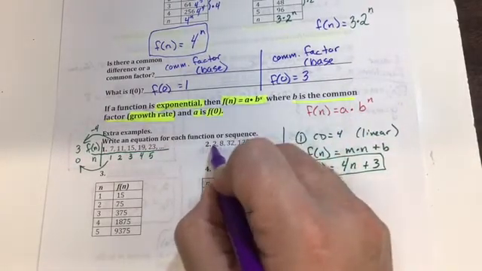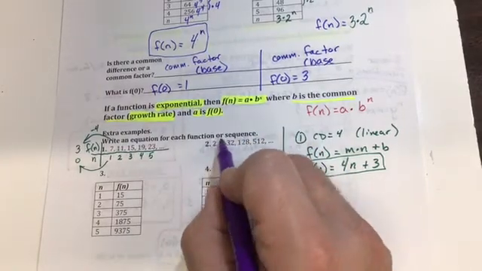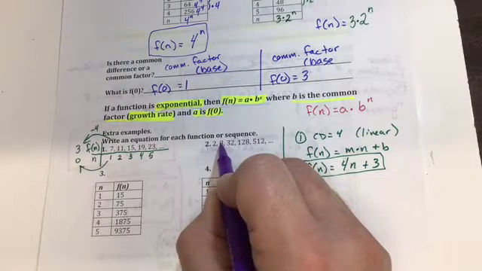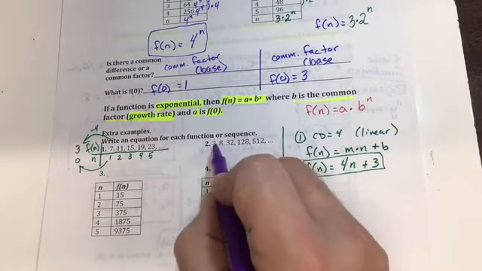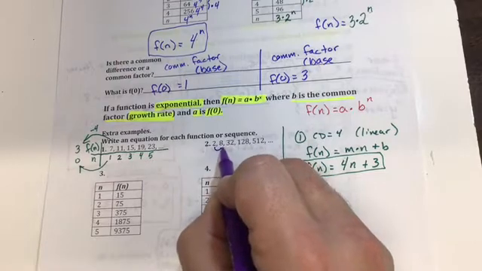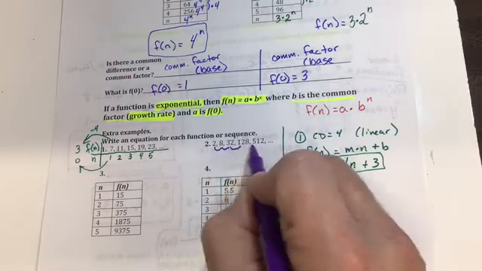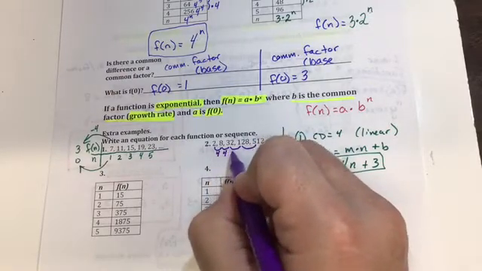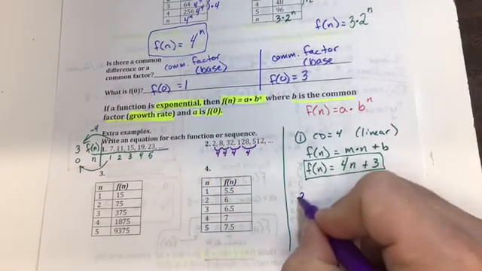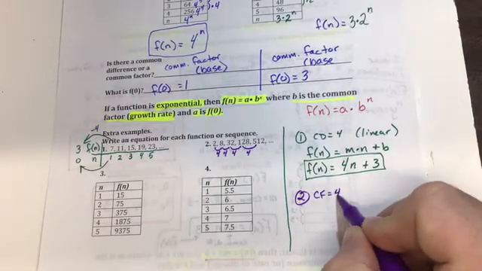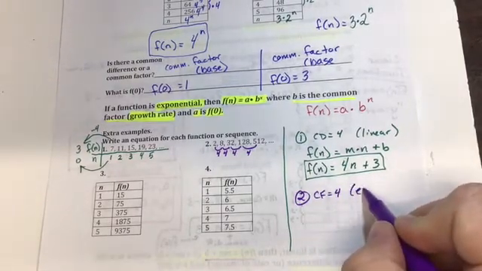So I have to look at what I would multiply by. If you're not sure, we can always just take 2 terms in a row, take the one that's to the right, and divide by the one before it. 8 divided by 2 is 4. 32 divided by 8 is also 4. And you notice very quickly that the common factor here is 4. So for number 2, this has a common factor, which is 4. So this is not linear, this is exponential.